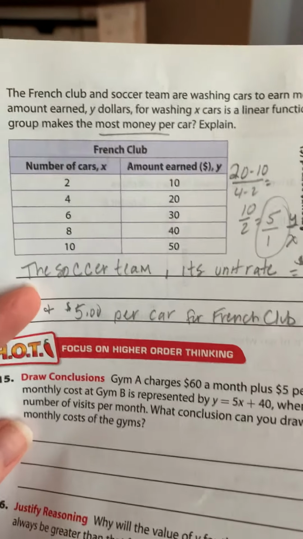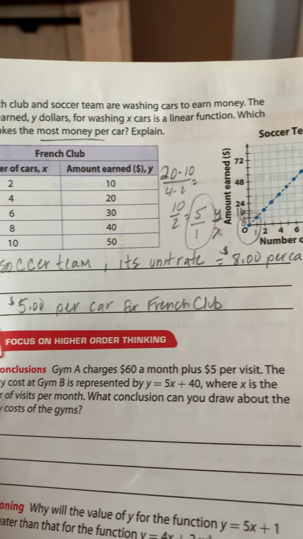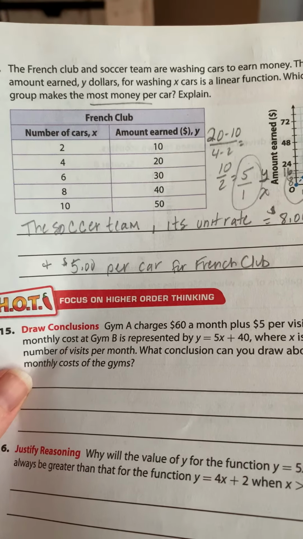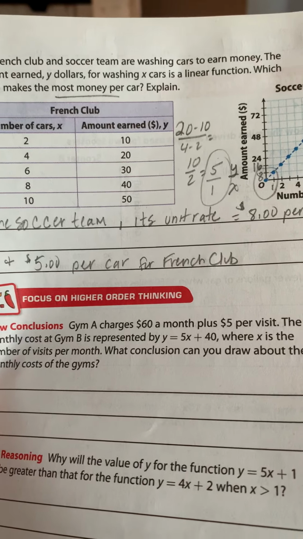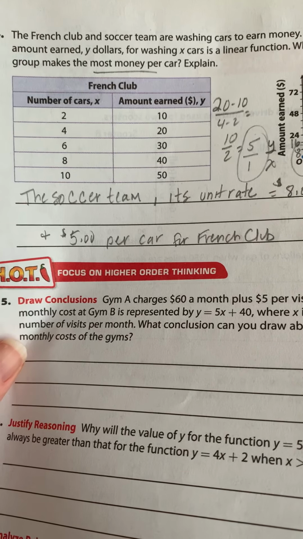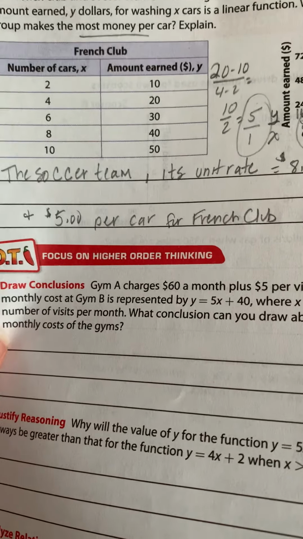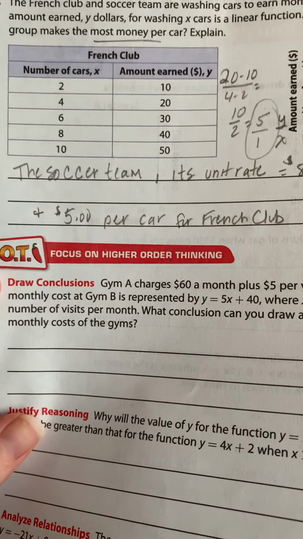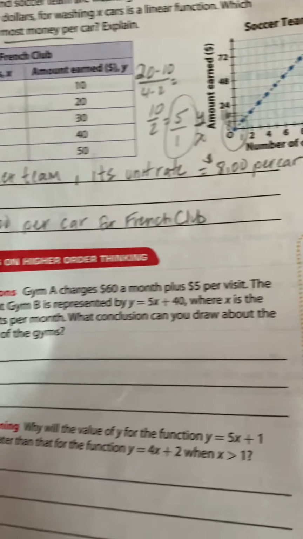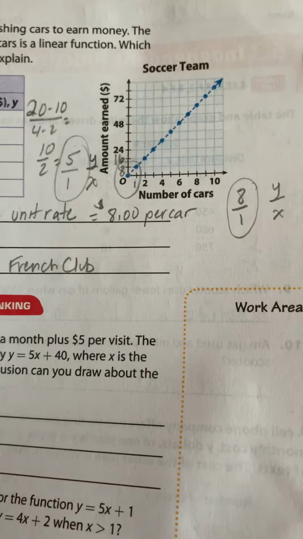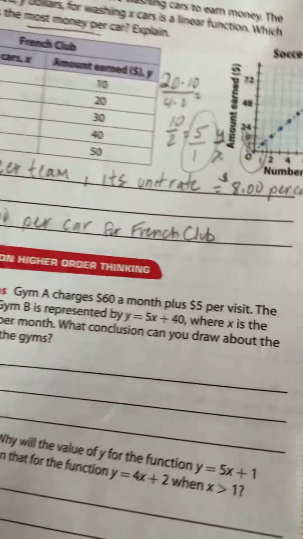And then on the back side here, the French club and soccer team are washing cars to earn money. The amount earned, Y dollars, for washing X amount of cars is a linear function. Which group makes the most money per car? Explain. So if you take a look, here's the French club. They gave it to you in a table, while the soccer team was a graph.